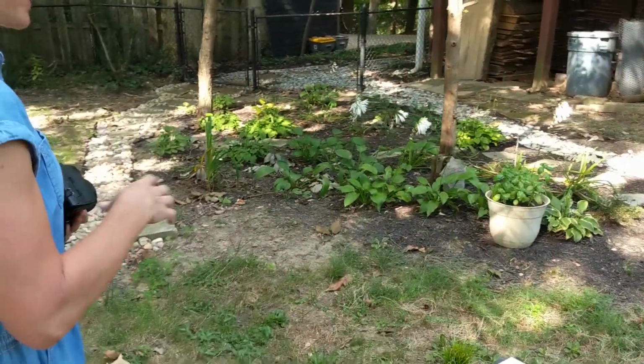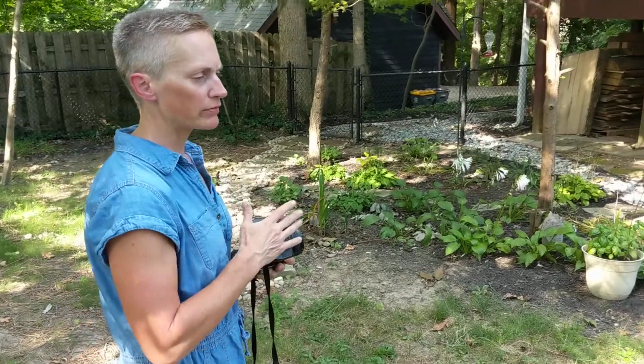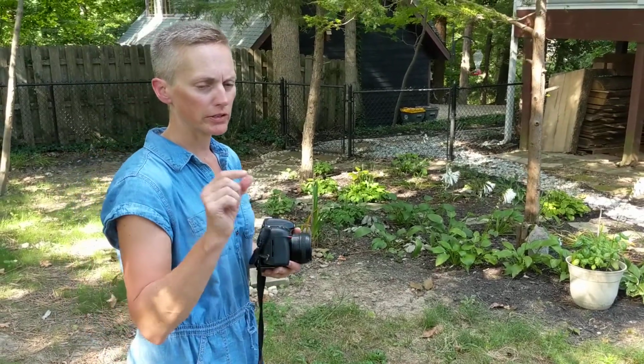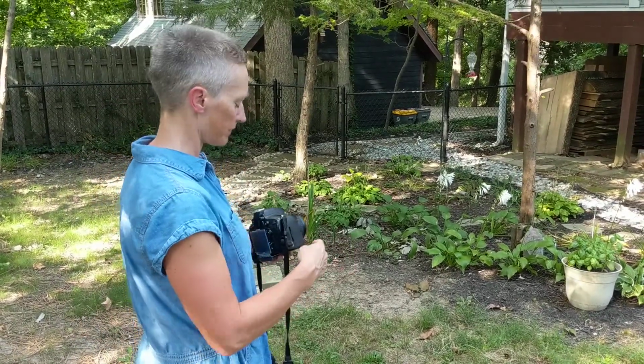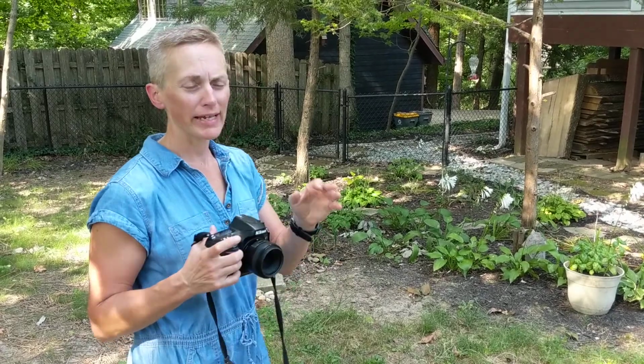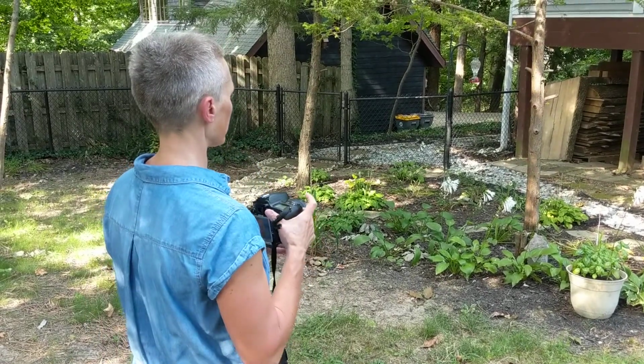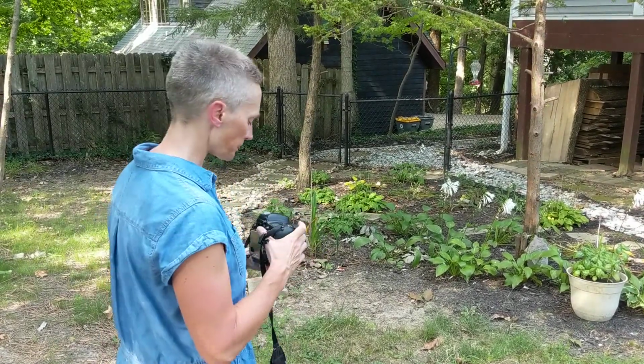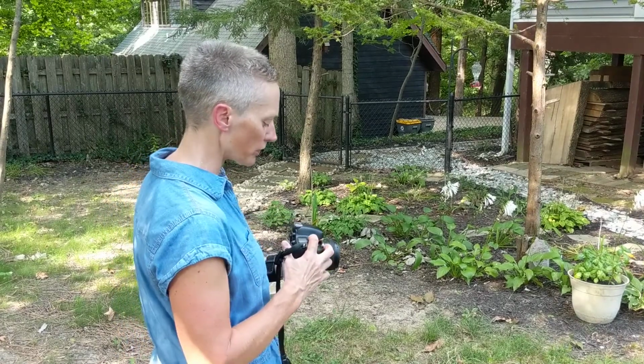So you're going to write that down. You're going to write down what you got for your balanced meter, and then you're going to draw your histogram on the sheet. This is for the high contrast part of this exercise. I'm going to switch back over to spot metering.